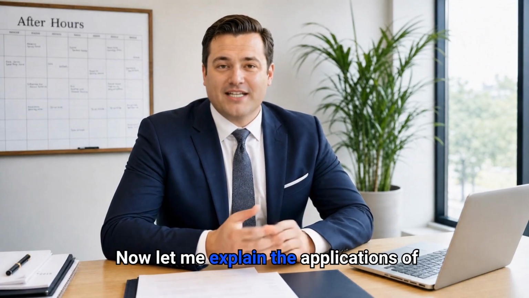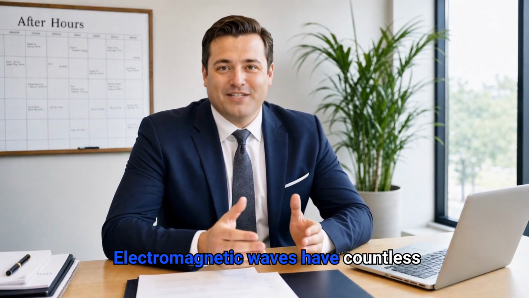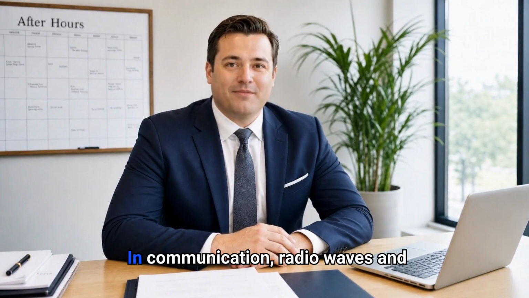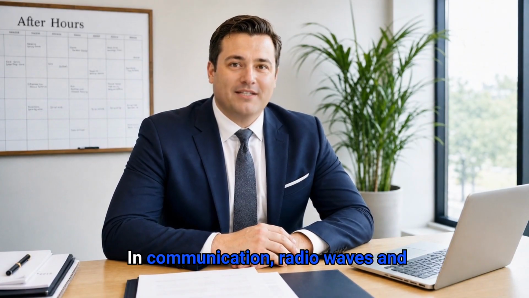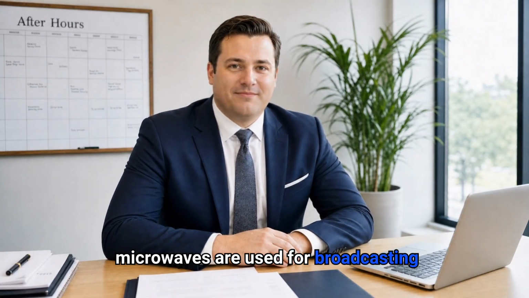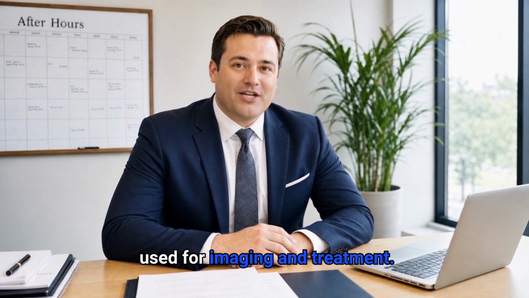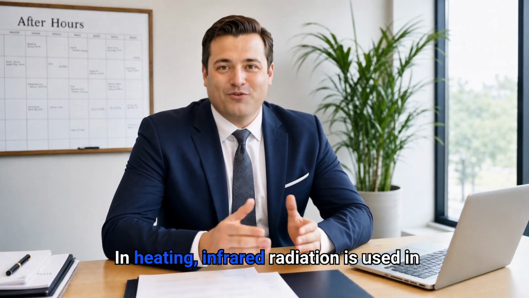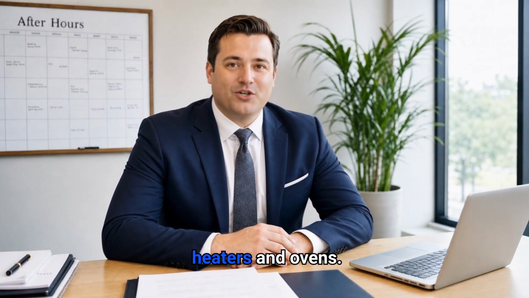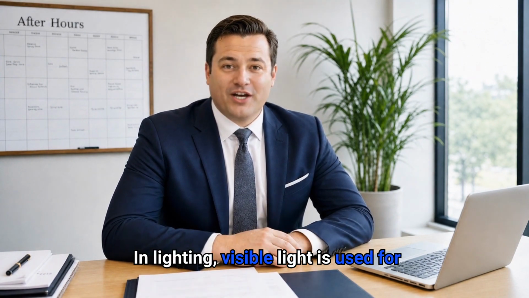Now let me explain the applications of electromagnetic waves. Electromagnetic waves have countless applications. In communication, radio waves and microwaves are used for broadcasting and mobile phones. In medicine, X-rays and gamma rays are used for imaging and treatment. In heating, infrared radiation is used in heaters and ovens. In lighting, visible light is used for illumination.